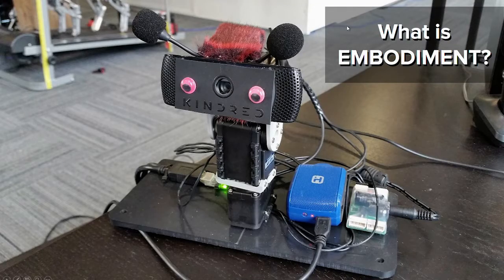And I thought maybe some of you don't even know what any of these words mean. You might not have heard of them before, so I thought I'd start with the what of this whole thing. So first of all, what is embodiment?